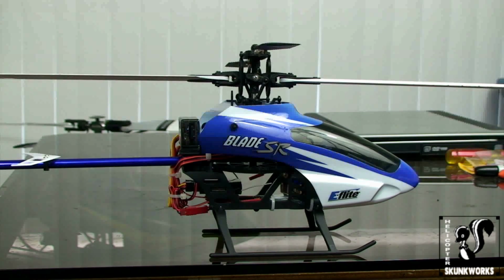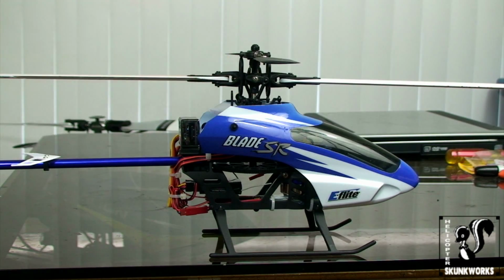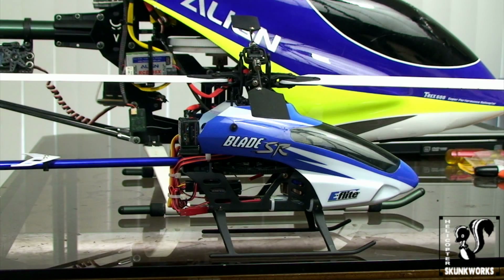So, just one last quick thing here. The Blade SR is, of course, pitched as a beginner's CP or collective pitch helicopter, complete with idle up stunt mode, and that's how it's pitched, and I've just shown you how that all works. And to confirm that that is true and that it is a true CP helicopter capable of doing the things to an extent that its bigger cousins can do, this is Mr. T-Rex 600.